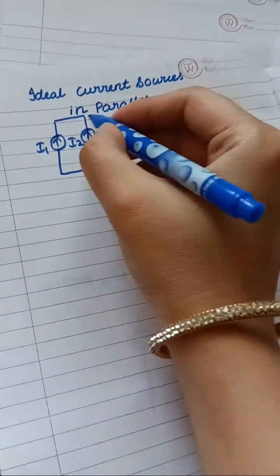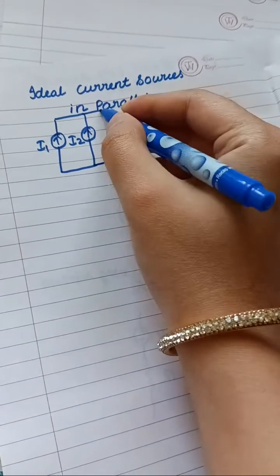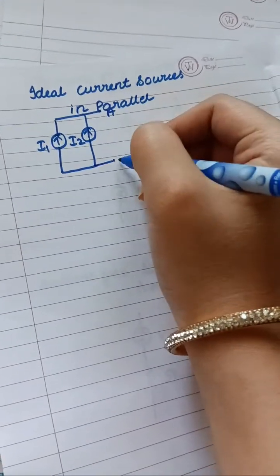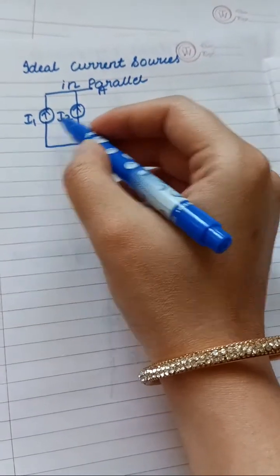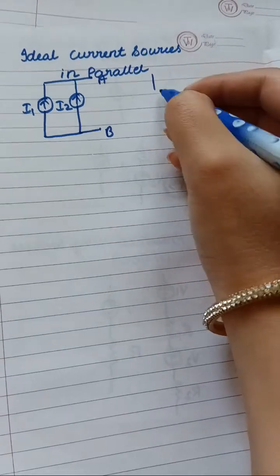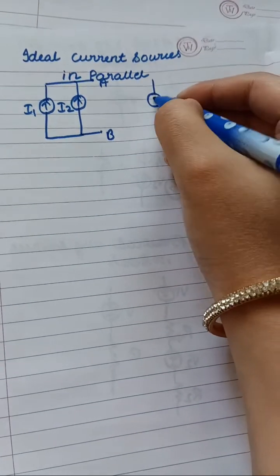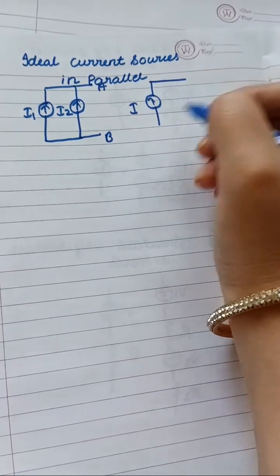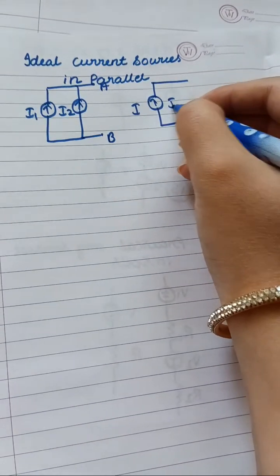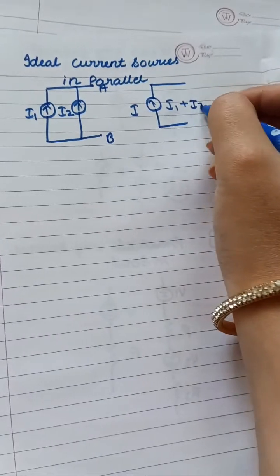So then what is going to happen? You have the terminals A and B. You can add these currents which are in parallel, right? So when you add these currents which are in parallel, you get the total I, which is equal to I1 plus I2, right?